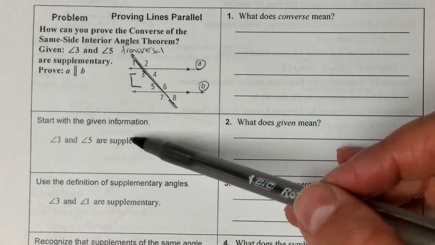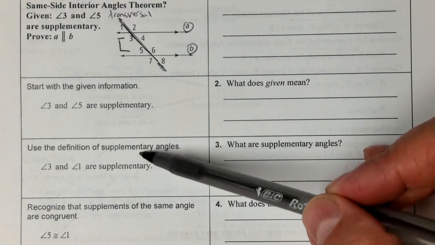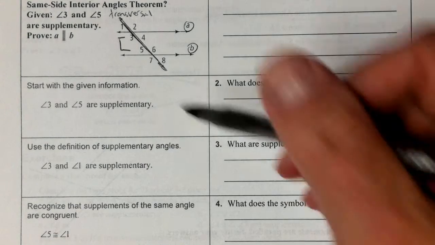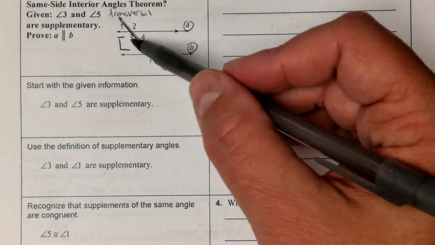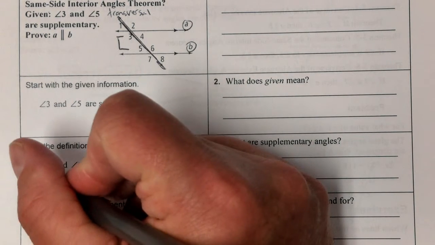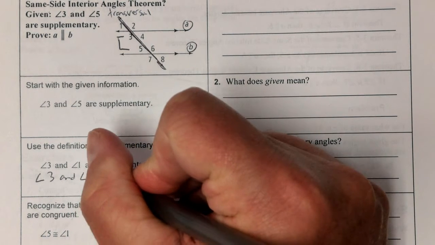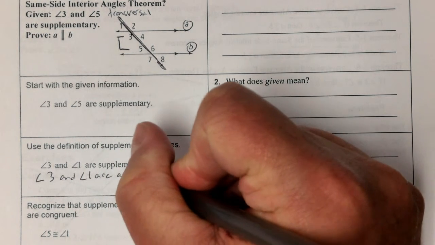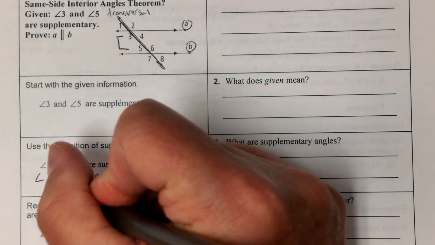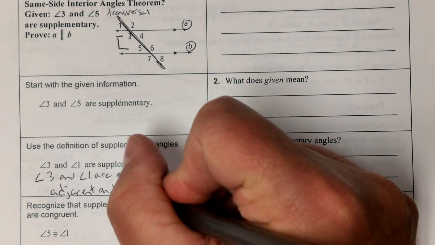So we start with the given information, which says that, and then it says use the definition of supplementary angles. On that, talking about 3 and 1, 3 and 1 are a linear pair. Angle 3 and angle 1 are a linear pair. And so that means adjacent and supplementary.